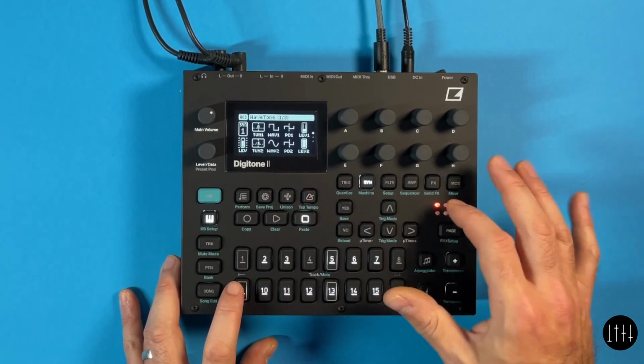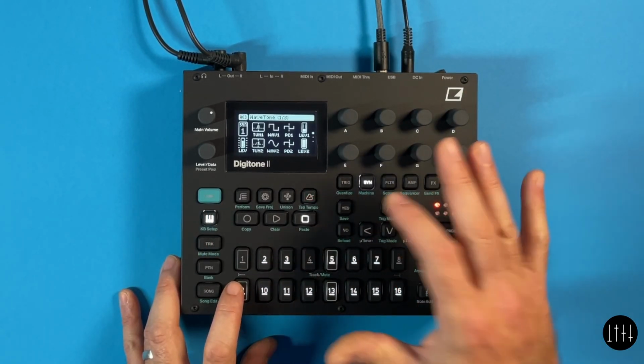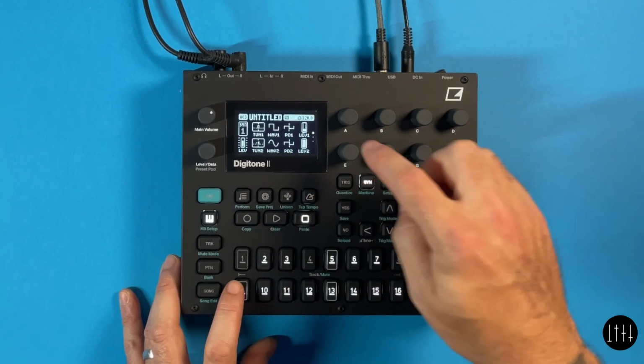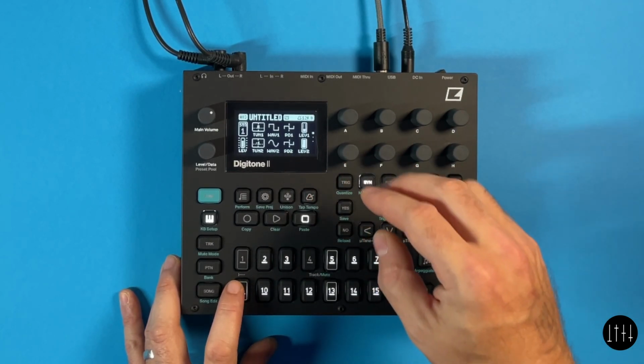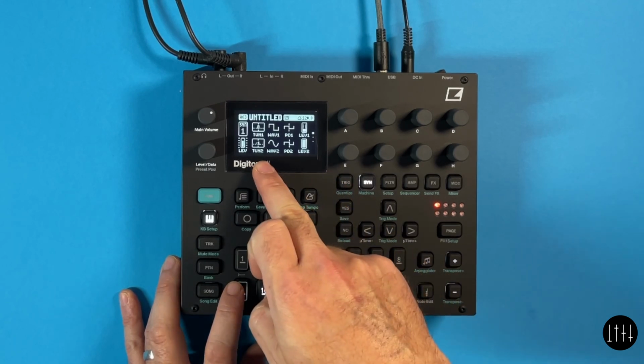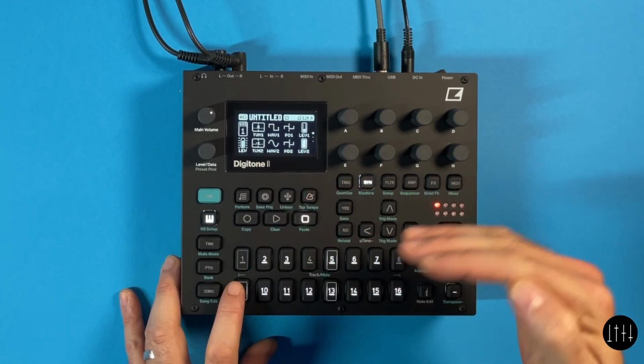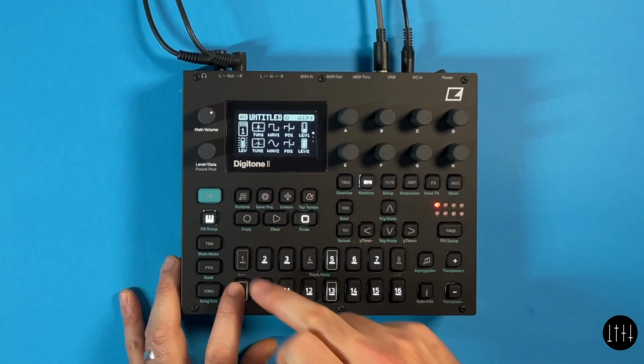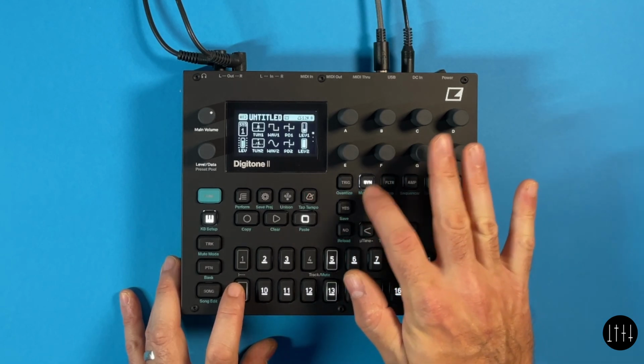So I think we're already getting somewhere. So this was just the first page from the synth page. We have the first oscillator, we have the second oscillator. We use the second oscillator somewhat as a sub-oscillator because it's one octave down. So let's check the next page.